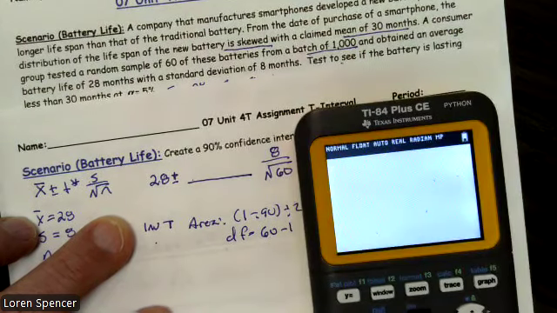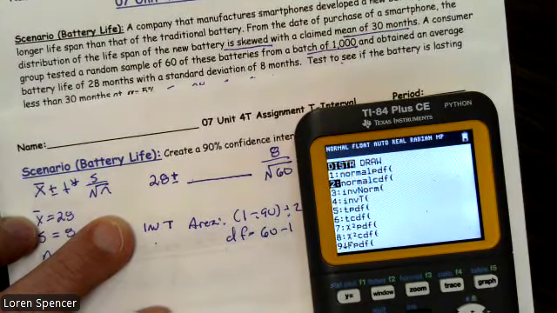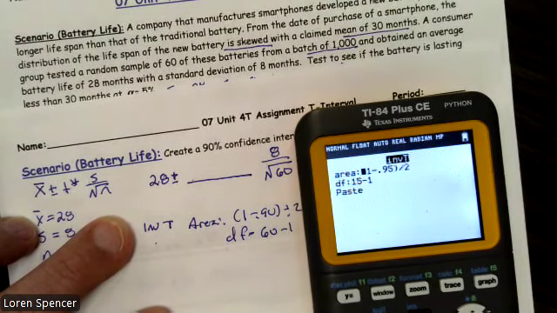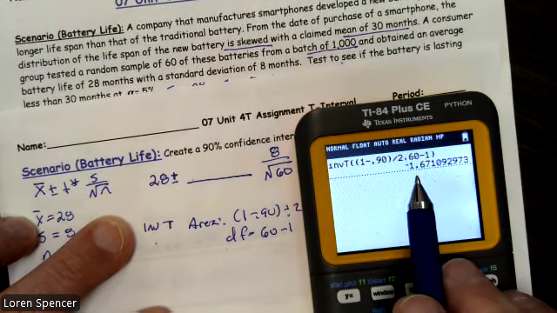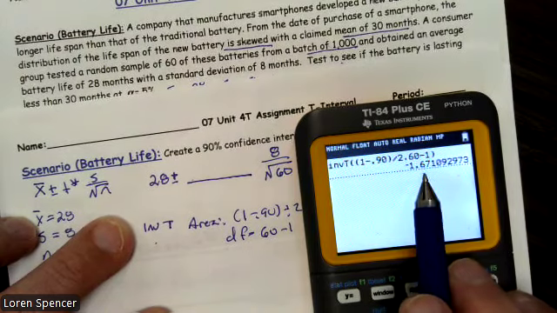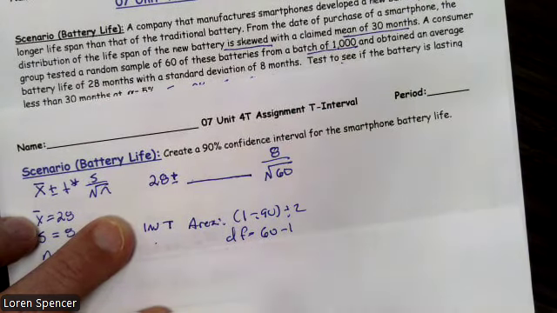So let's plug that in. Second vars, inverse t, parenthesis 1 minus 0.90, close parenthesis, divided by 2, degrees of freedom 60 minus 1. And there it is. Make sure you make it positive. So we have 1.6710.